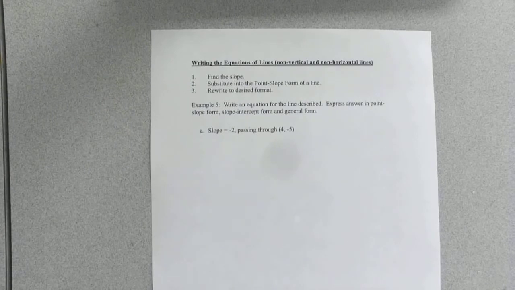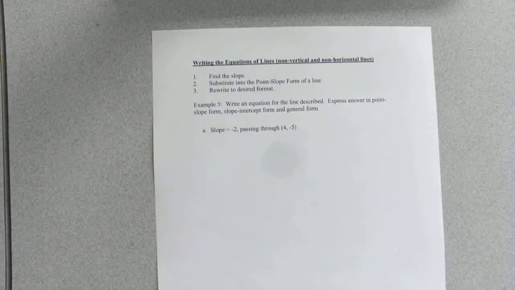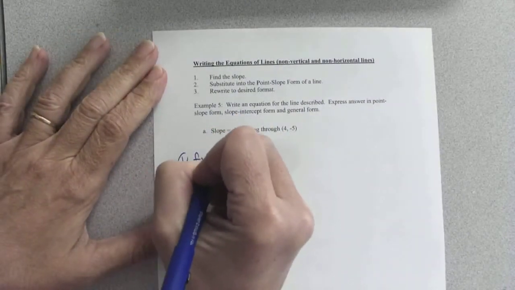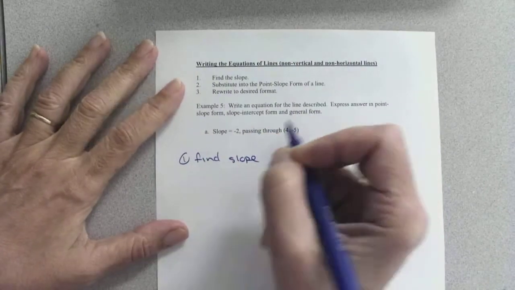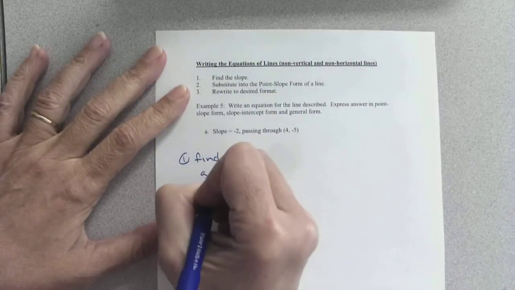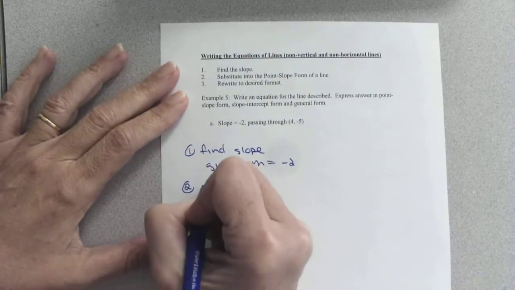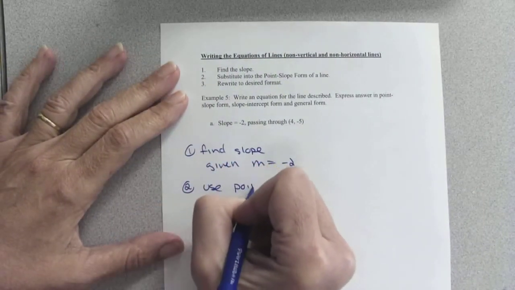Write an equation for the line described. Express your answer in point-slope form, slope-intercept form, general form. Okay, so we have a slope of -2 passing through the point 4, -5. So 1, find the slope. These are our favorite problems. It's given, m equals -2. Then I use point slope.